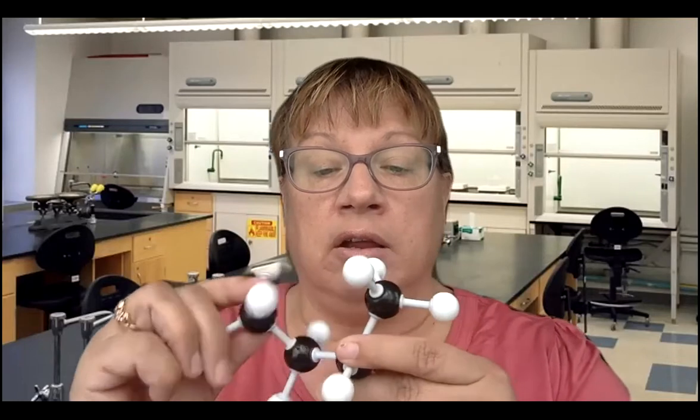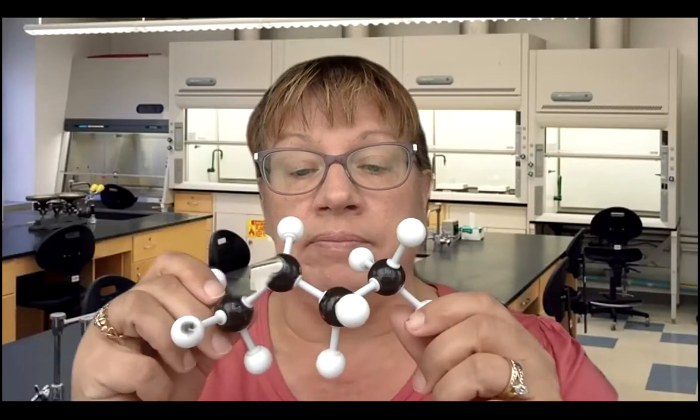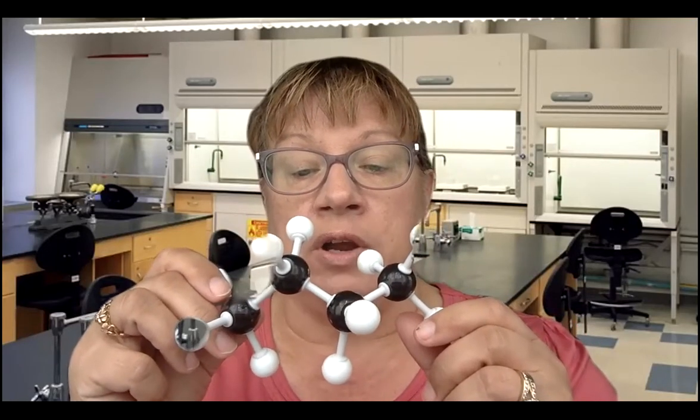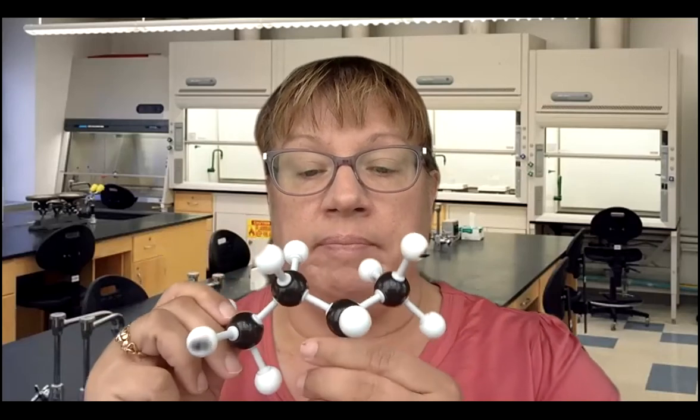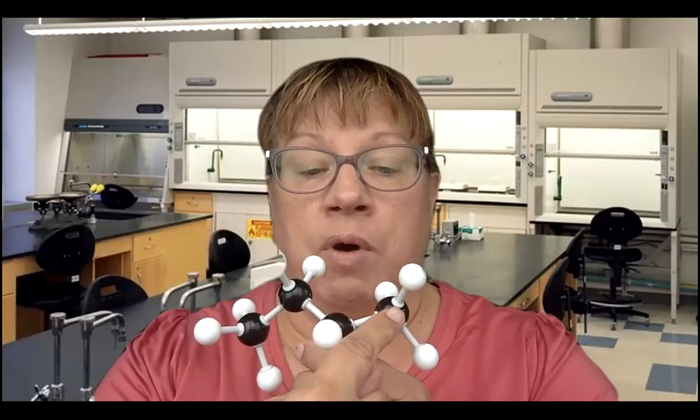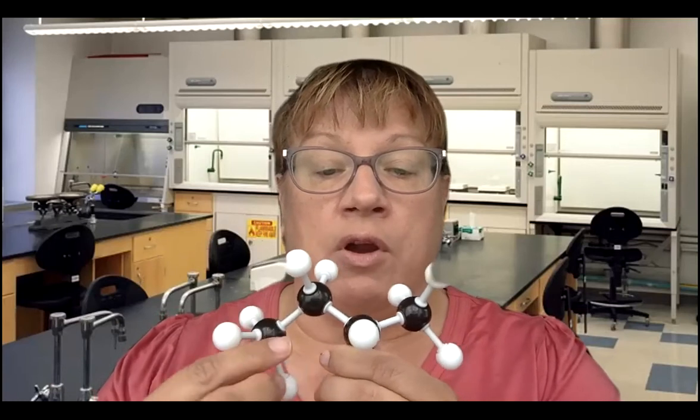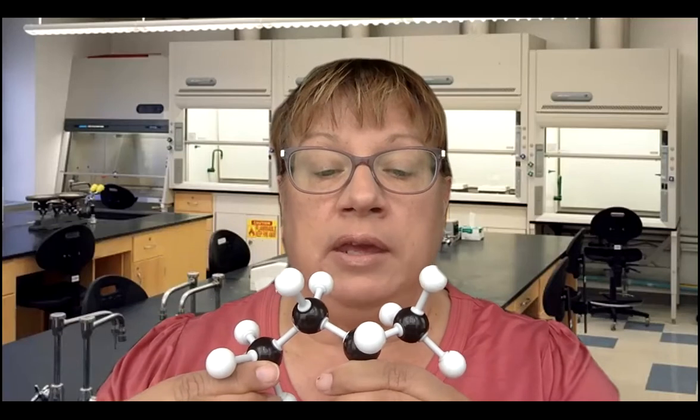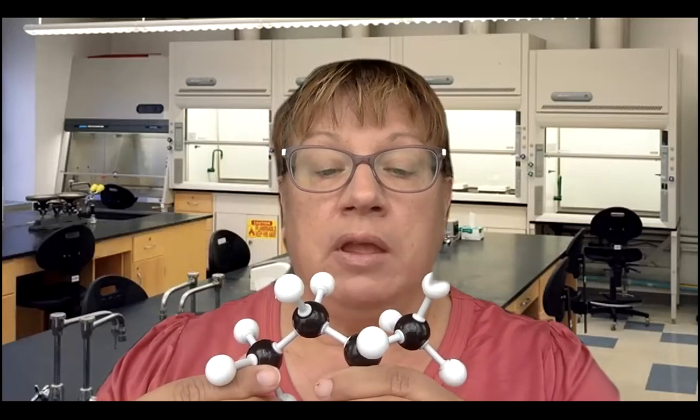So here I have butane, which is the 4-carbon. I have 1, 2, 3, 4. This 4-carbon chain is going to be butane in the staggered form, right?